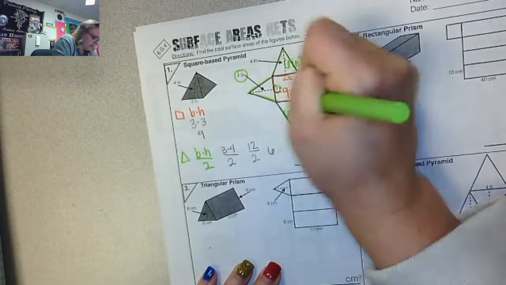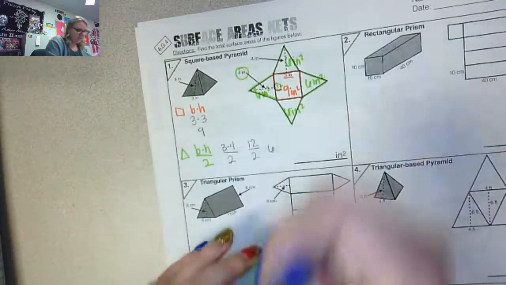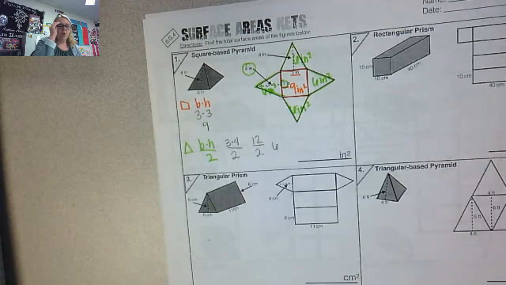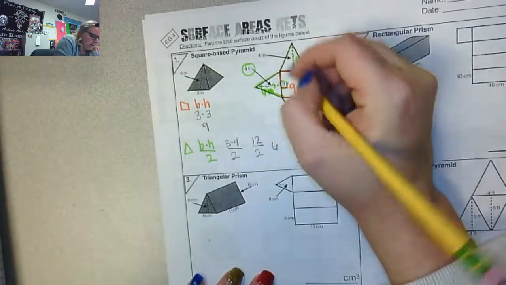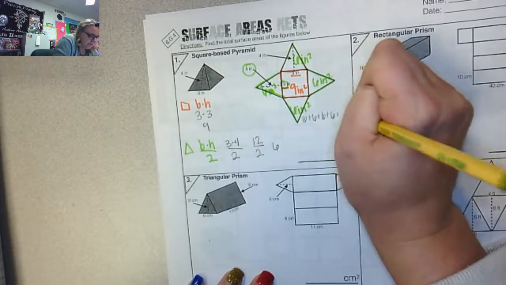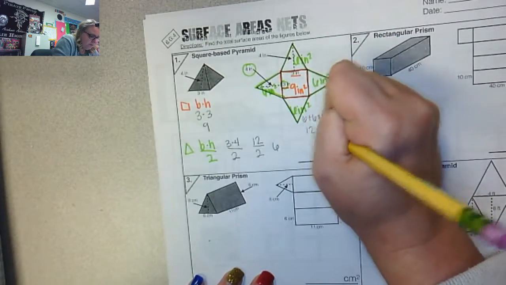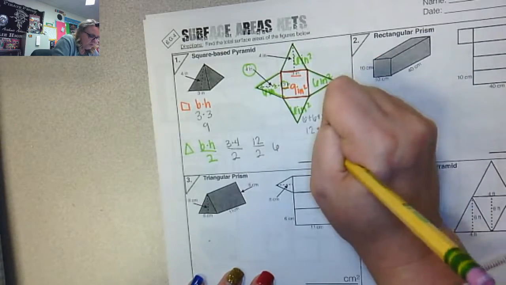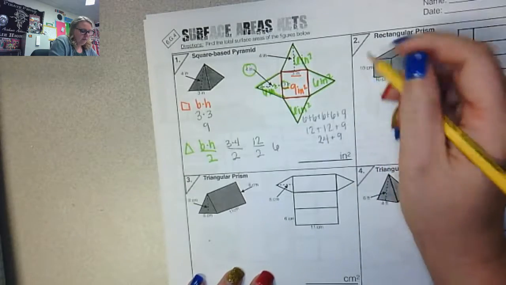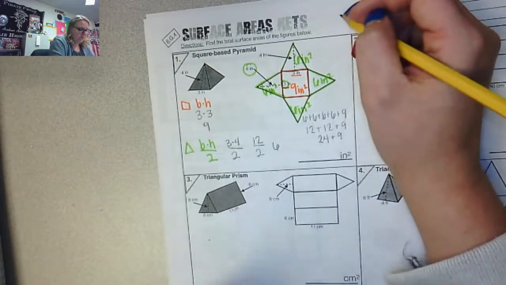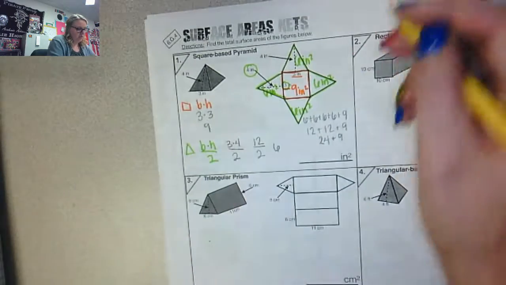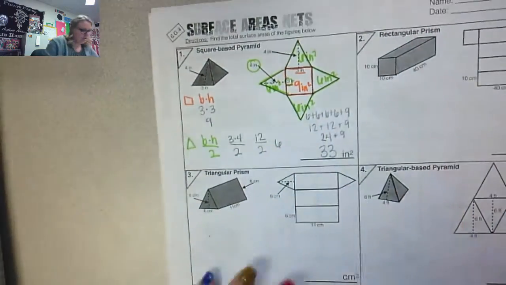So just like a composite figure, I want all of those combined. And since I want everything combined, that means I'm going to add them all together. So I have 6 plus 6 plus 6 plus 6 plus 9. So I have 12 plus 12 plus 9, 24 plus 9. So that would be 24. Then you have 25, 26, 27, 28, 29, 30, 31, 32, 33. So you have 33 inches squared.